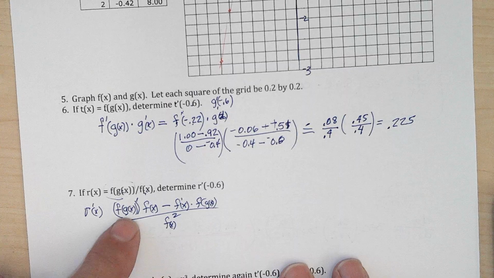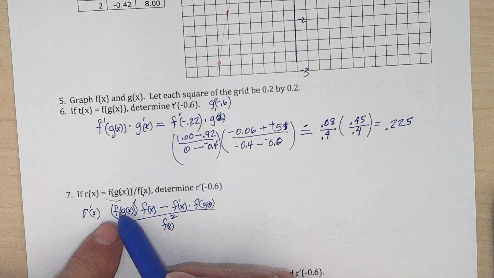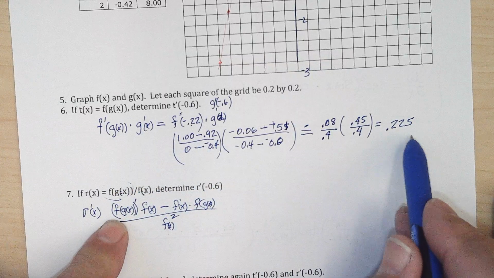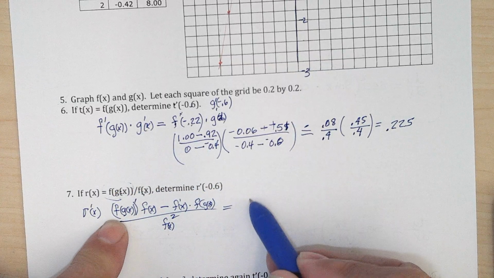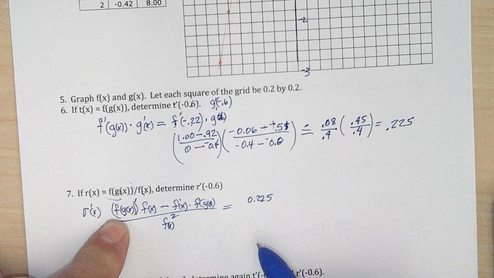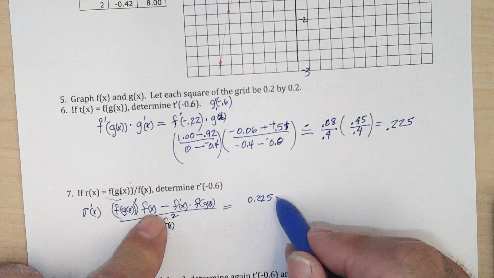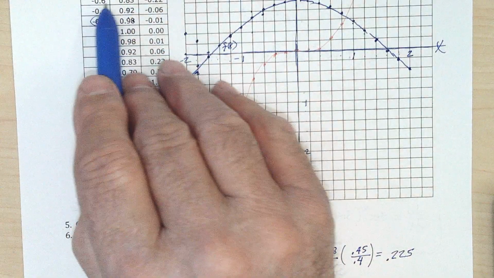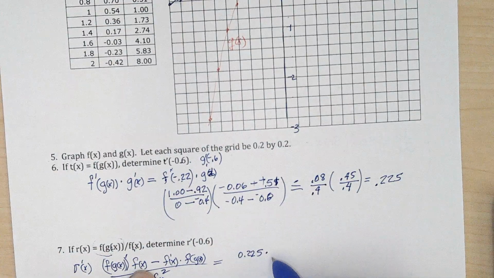Okie dokie, messy. Well, we just did f of g of x prime. And that was 0.225, if I didn't make a mistake, times f at negative 0.6. Negative 0.6, f is 0.83.